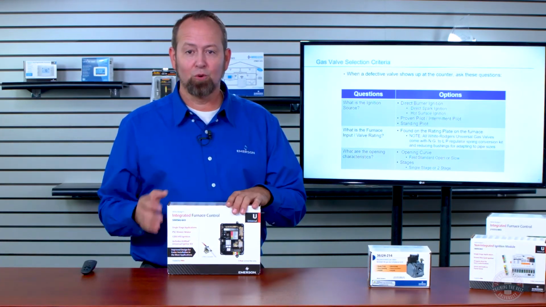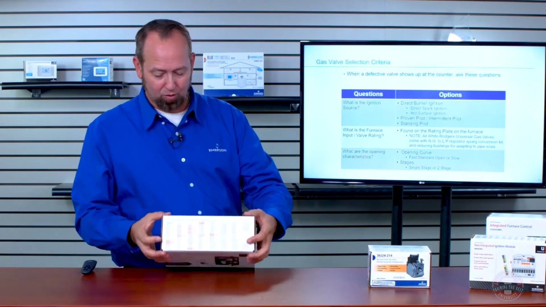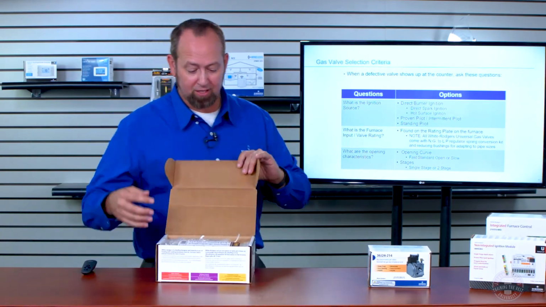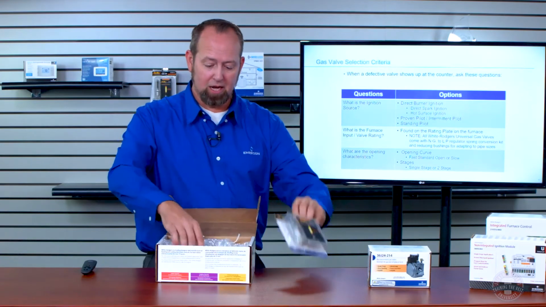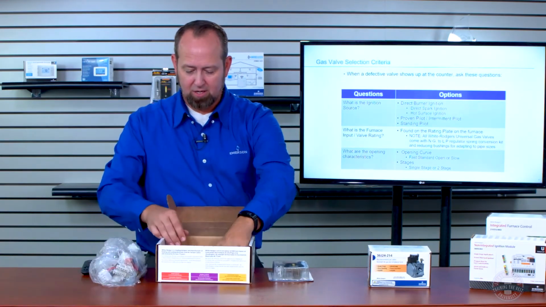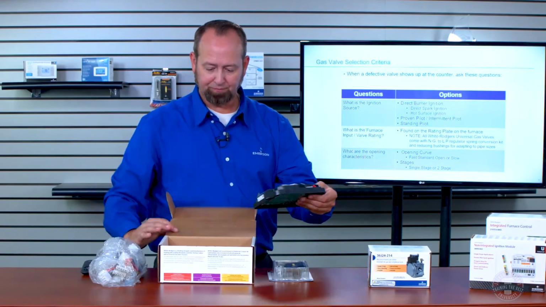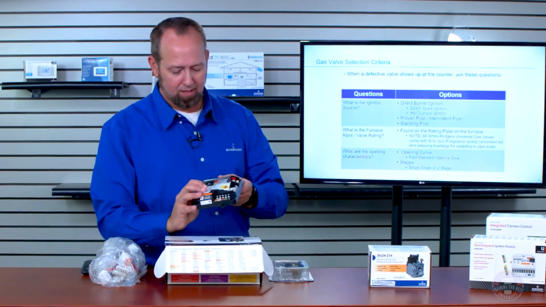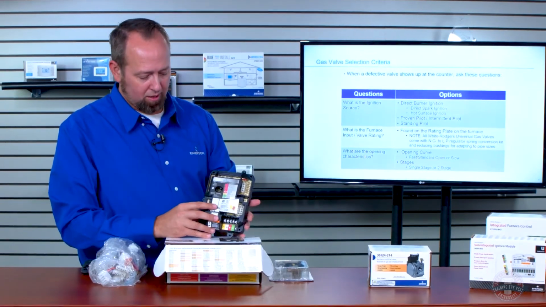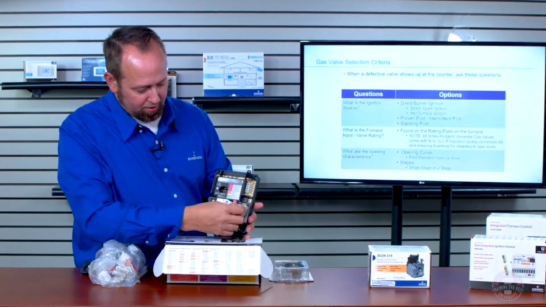Our universal boards do come with two things that you can read from the LED lights. And I'm going to pull this one out to try to show it to you here on the camera if I can. And that is right here on the front of the board itself.